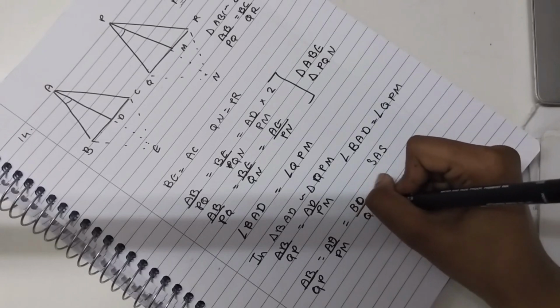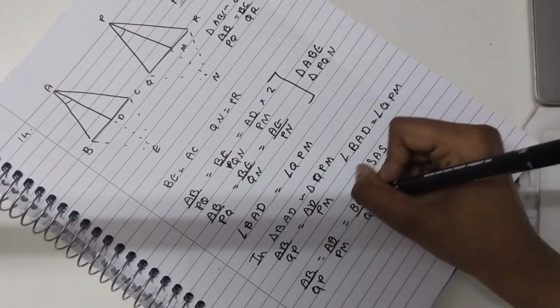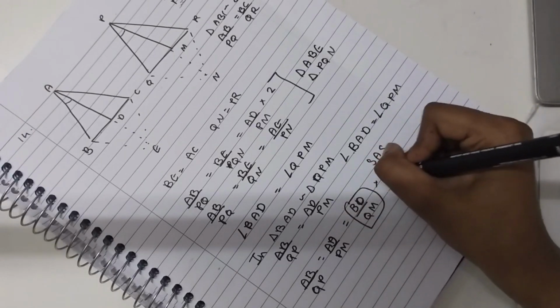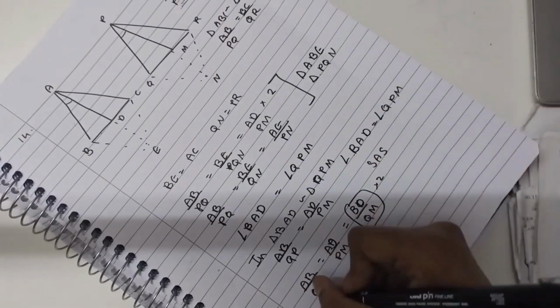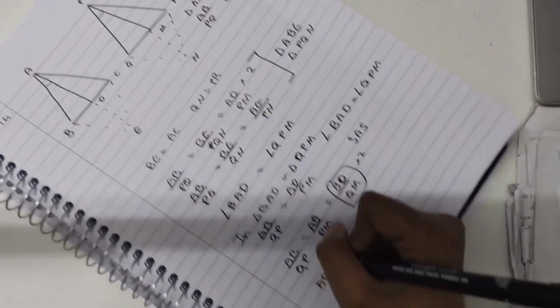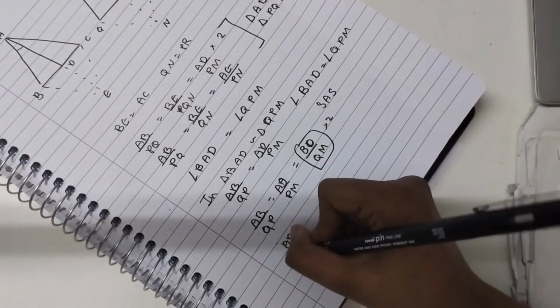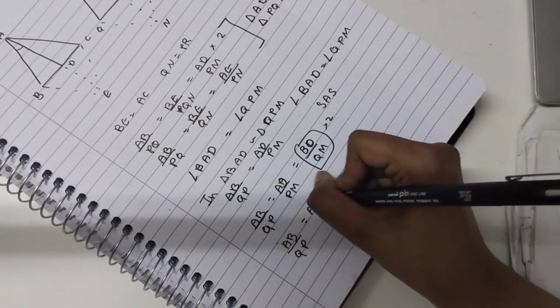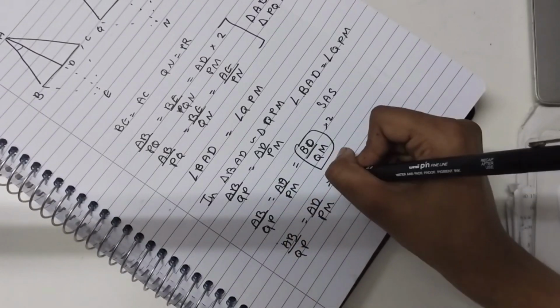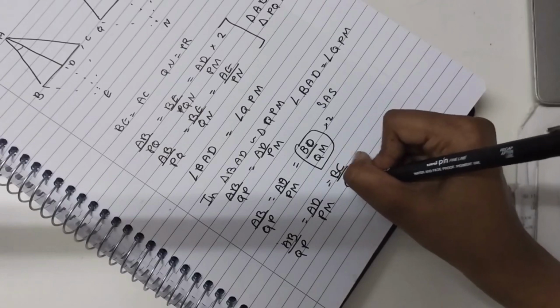QM. And now that we've got this, we're going to multiply this times 2. And when we multiply this times 2, we will get AB by QP is equal to AD by PM, which is equal to BC by QR.